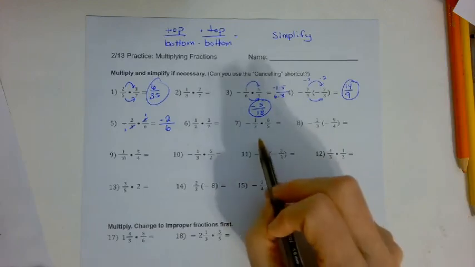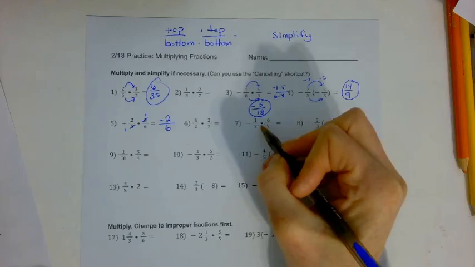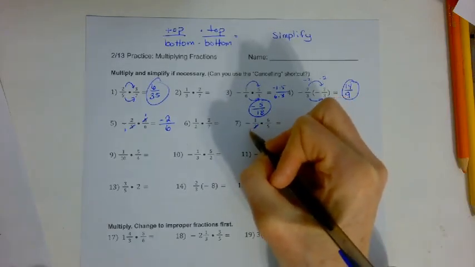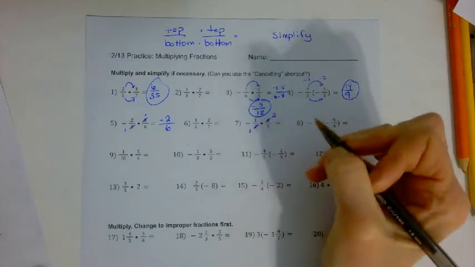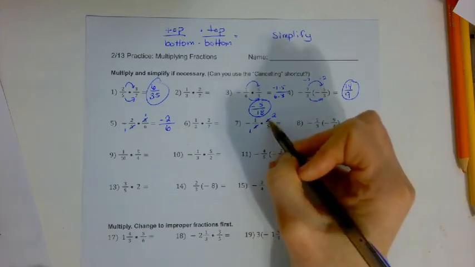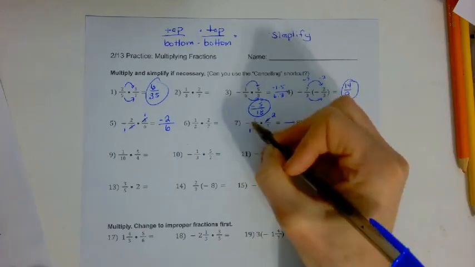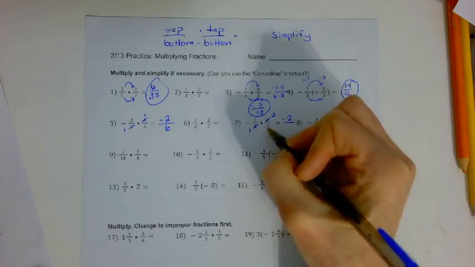So you can do the same thing with number 6. Number 7, I have a 3 and a 6 here. I know that 3 goes into 6, so I can cancel. So 3 goes into 3 one time, and 3 goes into 6 2 times. So I just cancel out the common factor of 3. So now when I multiply, I just multiply -1 times 2, and I get -2, and 1 times 5 is 5.